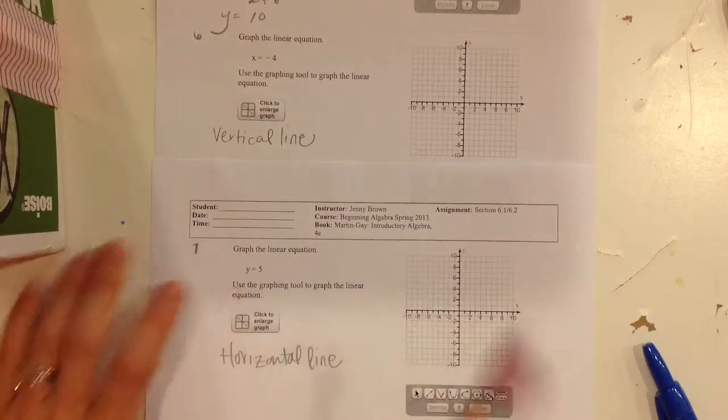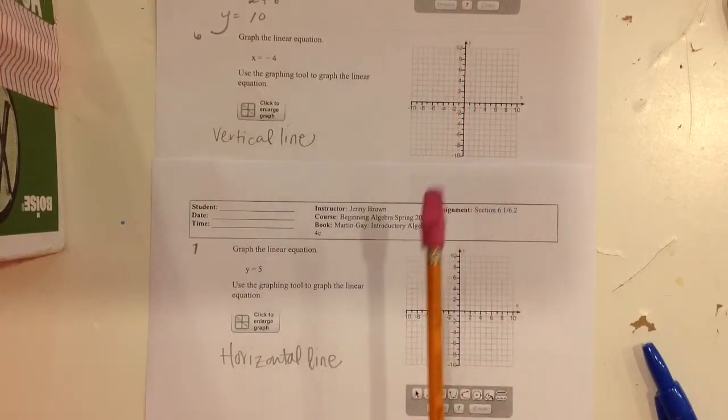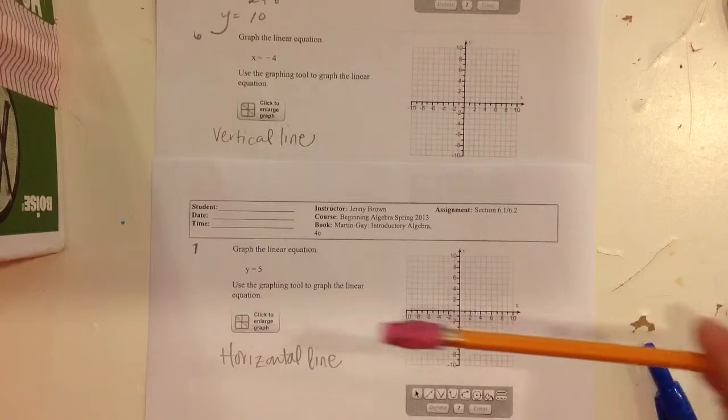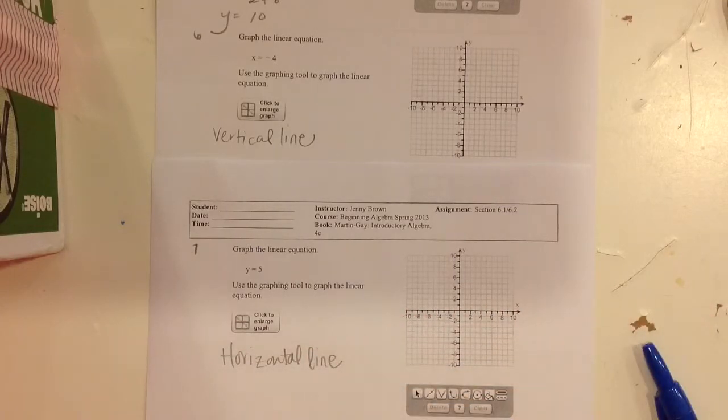Okay? What is a vertical line? A vertical line is up and down. What is a horizontal line? A horizontal line is left to right. Okay? So I'm going to plot these points, and I'm going to show you why this vertical line is where it's at and what it actually means.